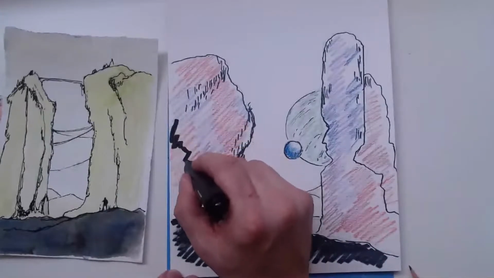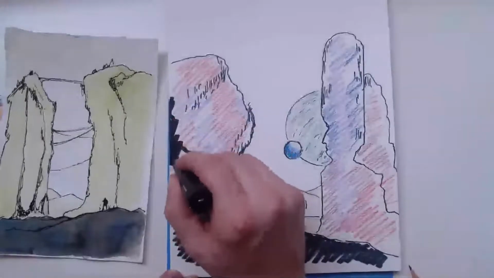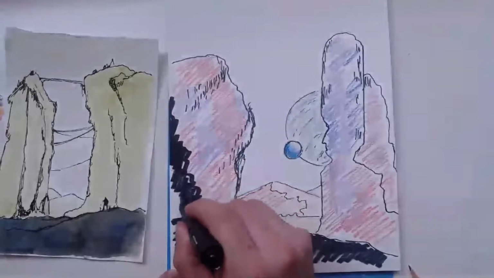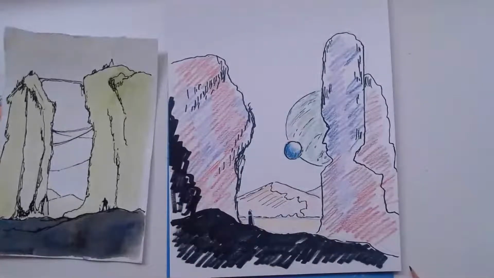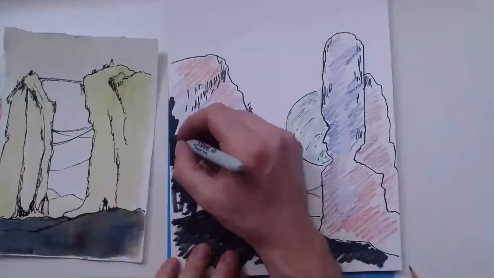Maybe I'll have some of that dark color creeping in on the sides. I do want this to be gradual. I don't want it to be just straight black, then straight to color.